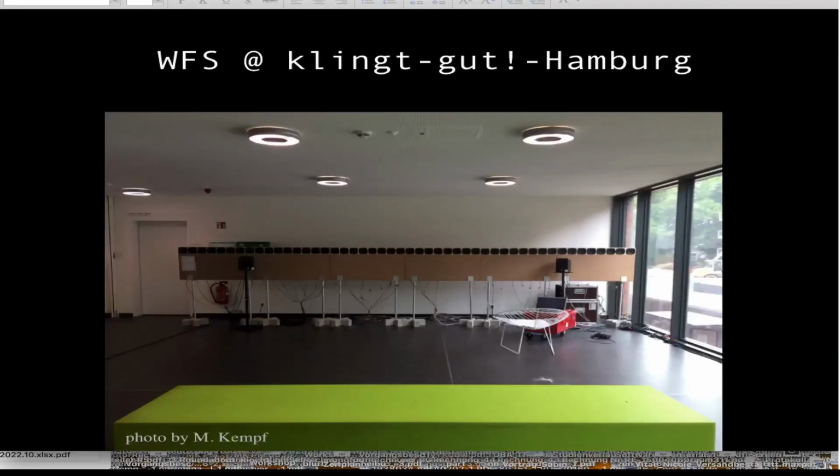The whole system was set up at Klingt Gut Festival in Hamburg, as you see, close to the wall, and in combination with an ambisonics playback system with 8 speakers.